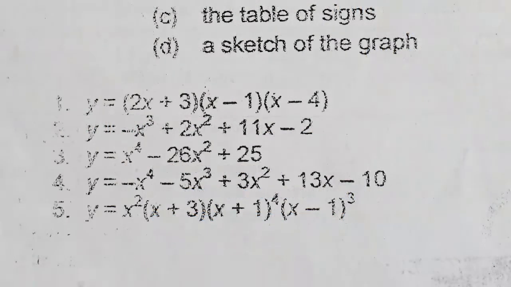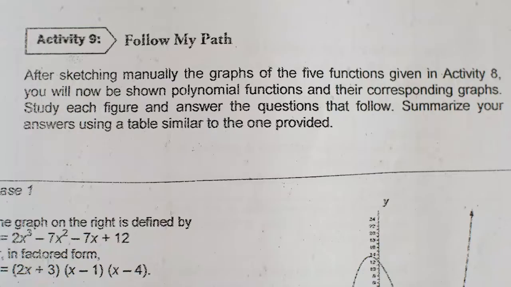Okay, then the activity, Activity 9. All you have to do is just follow the path.